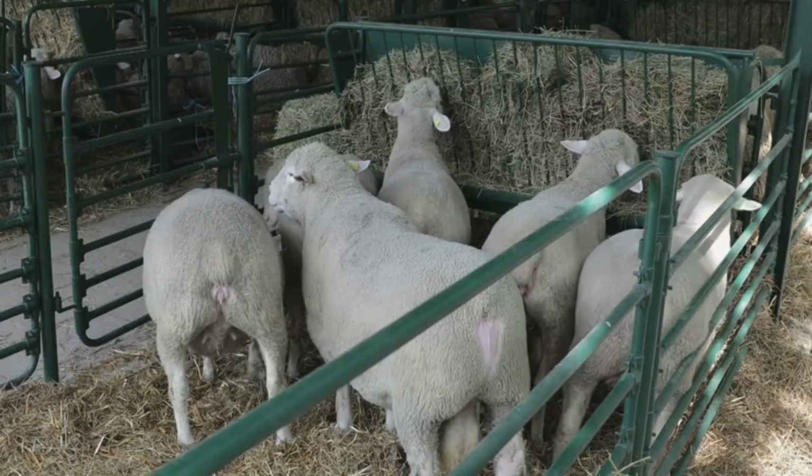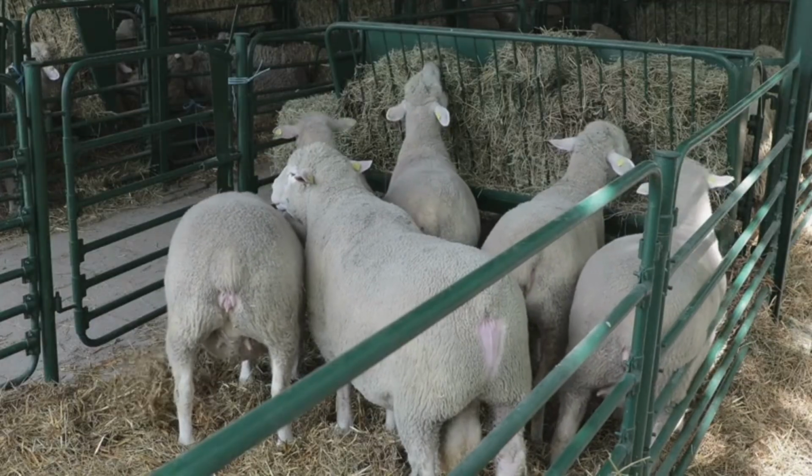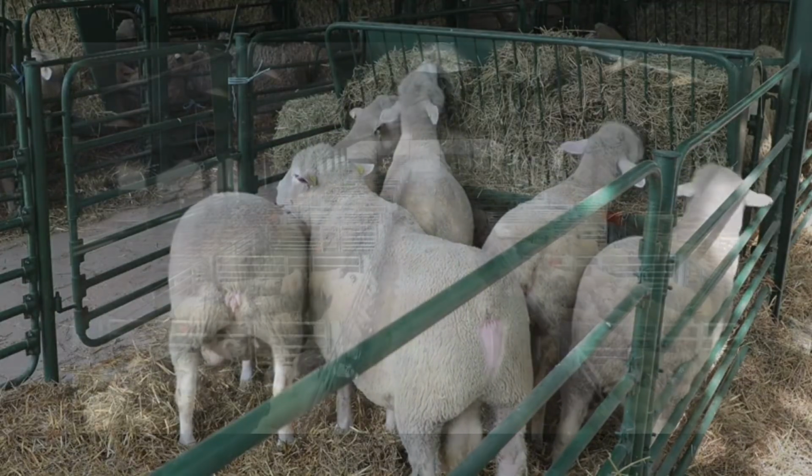Now we're going one step further with something every sheep farmer should have in place: a biosecurity plan.